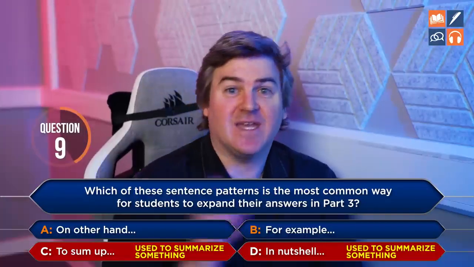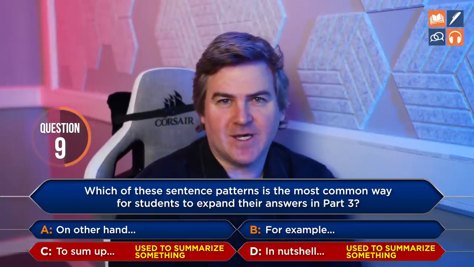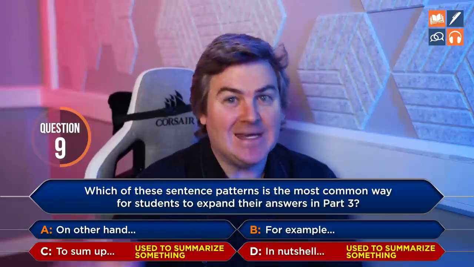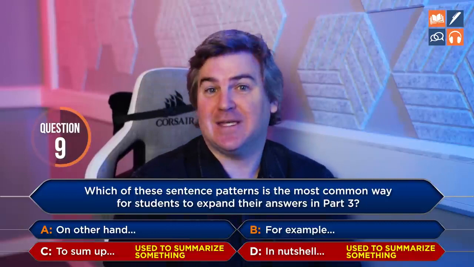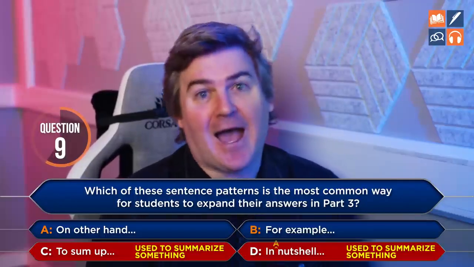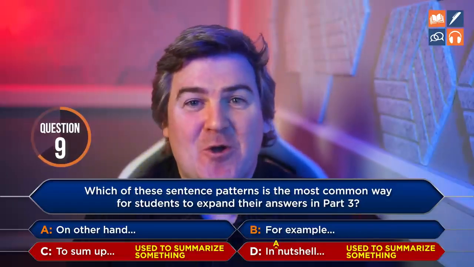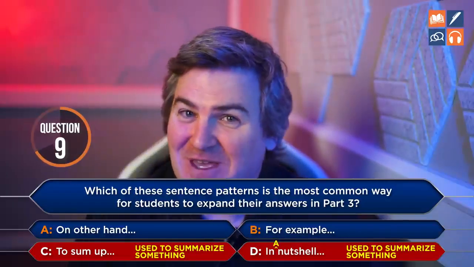In nutshell, again, we would use that to summarize something. We don't normally summarize things, as we just said, but in nutshell is wrong because it is inaccurate. It is not in nutshell, it's in a nutshell. So that leaves us with 1 wrong answer and 1 correct answer. Will you get them all right?